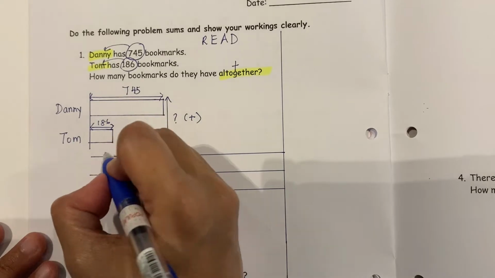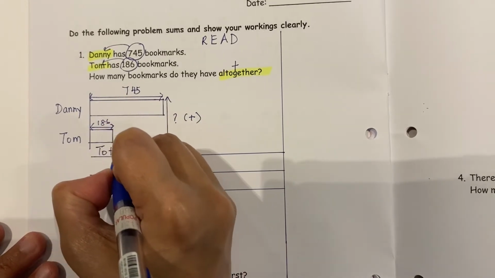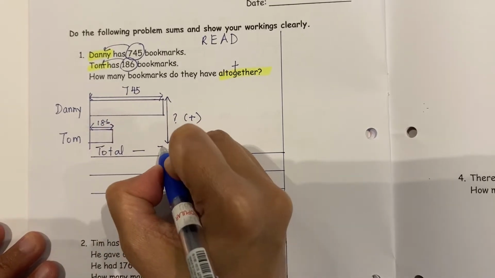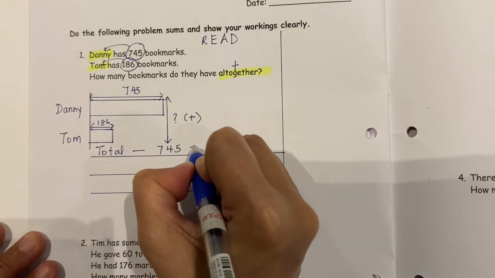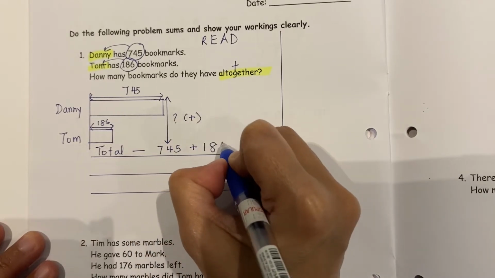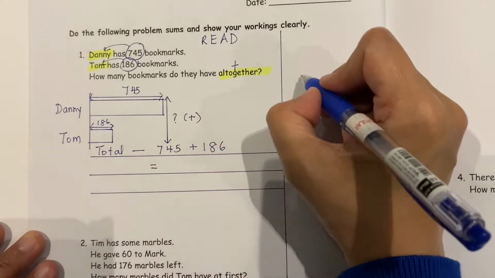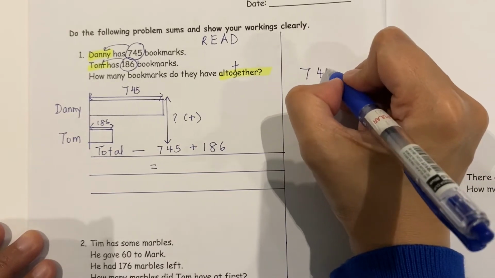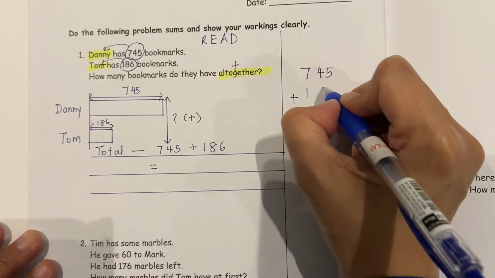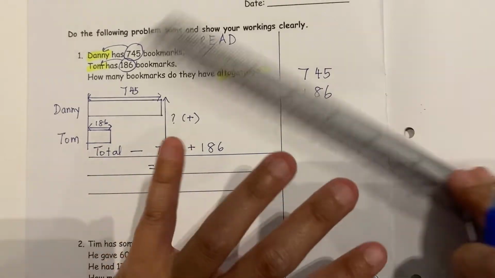So here you will just write total. 745 plus 186 equals, working column.